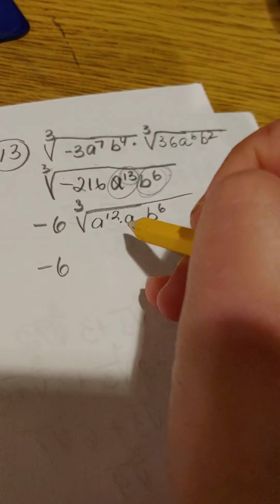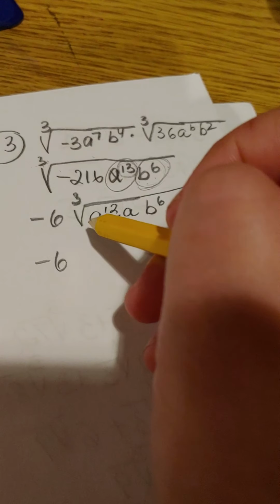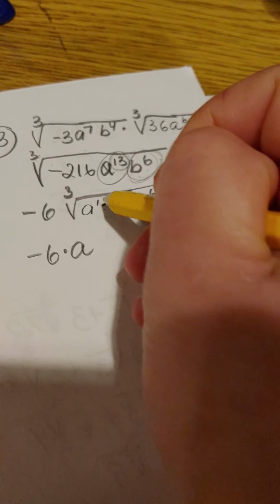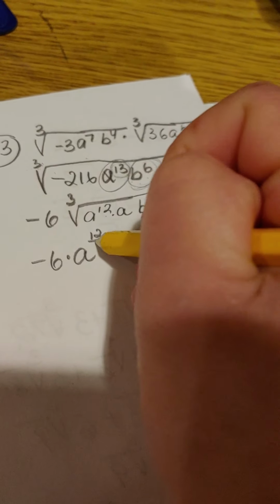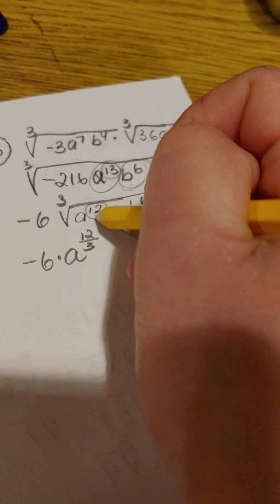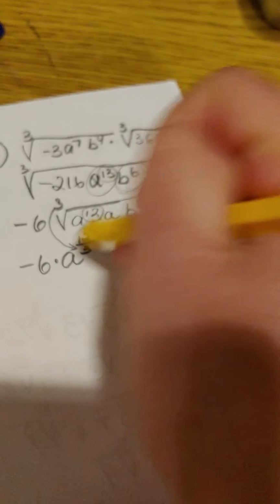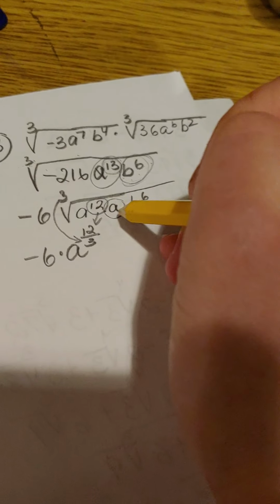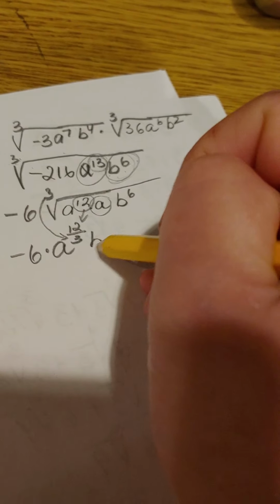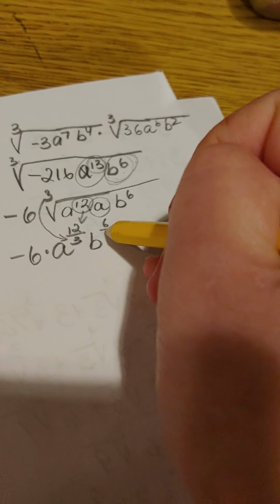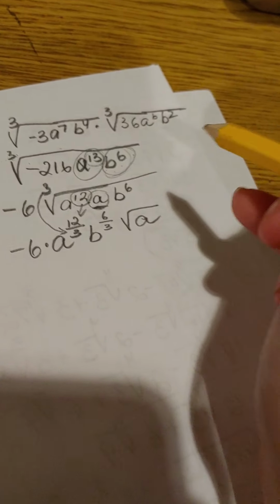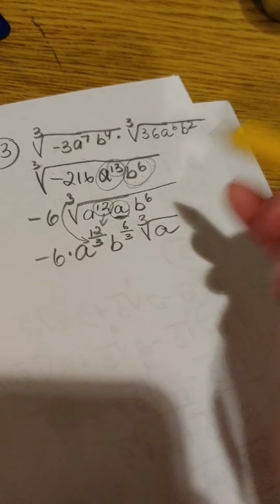Okay, in the next step, we're going to take the cube root of a to the 12th power, and that's how we're going to do it. The 12 goes on top and this 3 goes on the bottom. There's nothing we can do with the a, and then b, same thing, 6 on the top, 3 on the bottom. And this a right here is going to stay under the cube root.